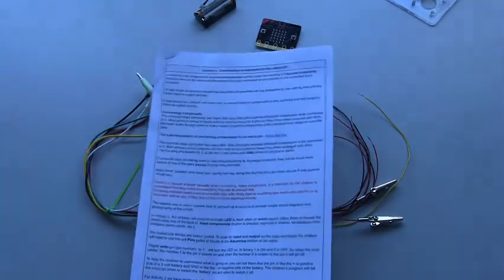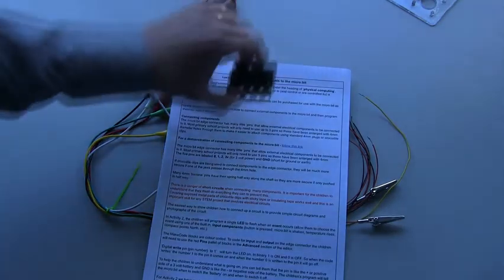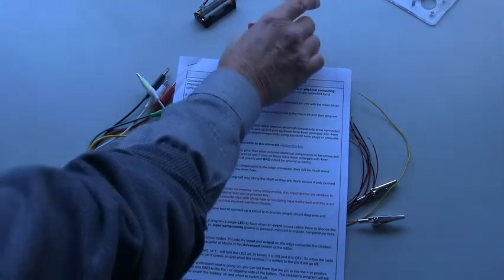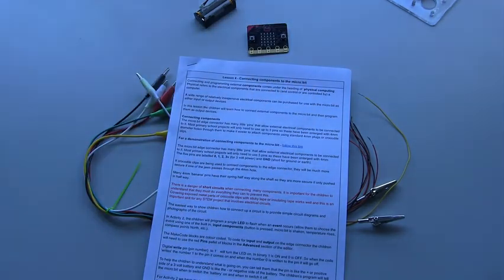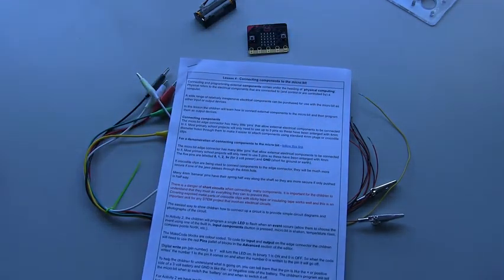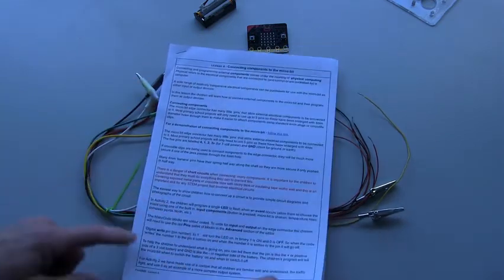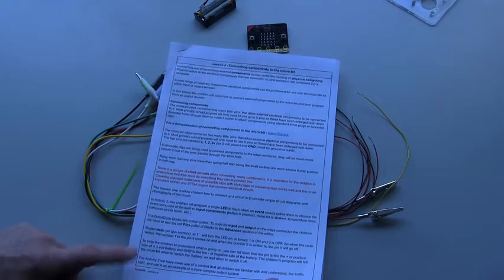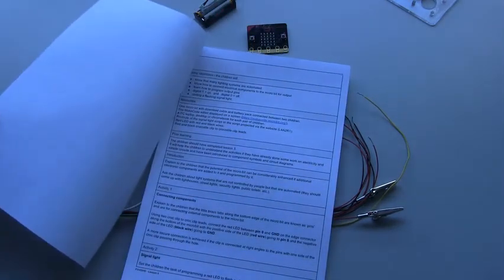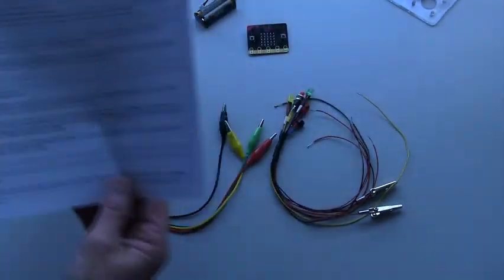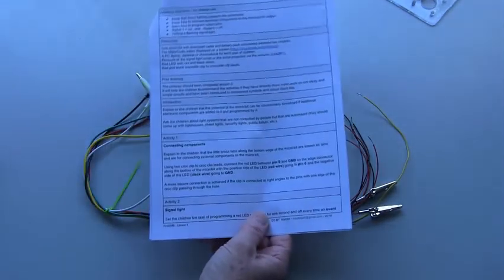So in lesson 4 we get physical. One of the beauties of the microbit is that it has this row of pins along the bottom which we can use to connect components to. So in lesson 4 it explains a little bit about getting physical, using physical computing, and it also in activity 1 tells the pupils how to connect components to their microbit.